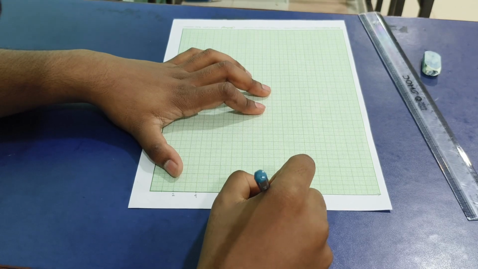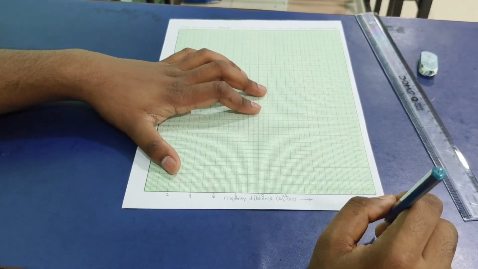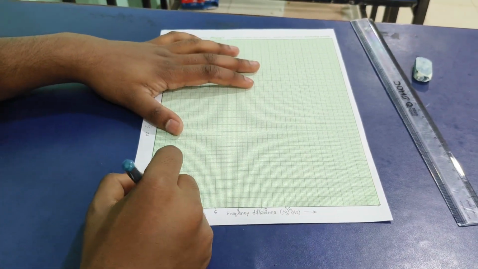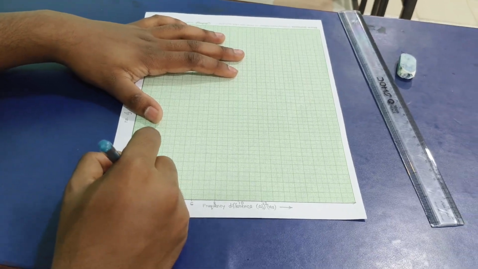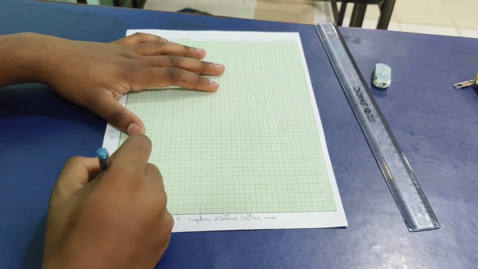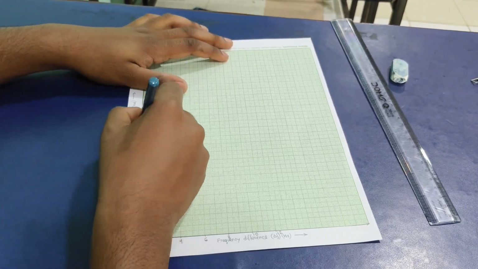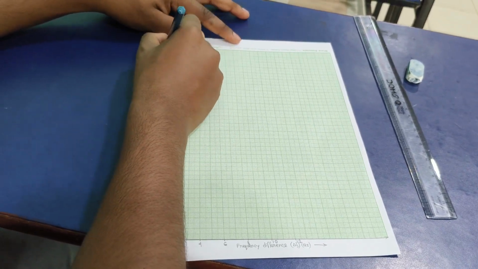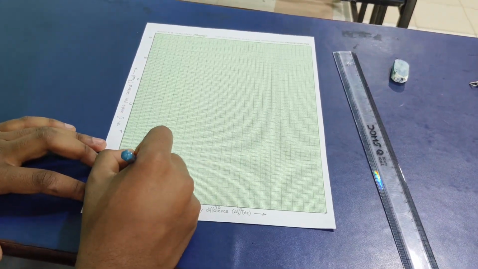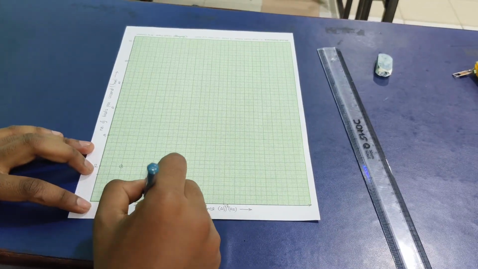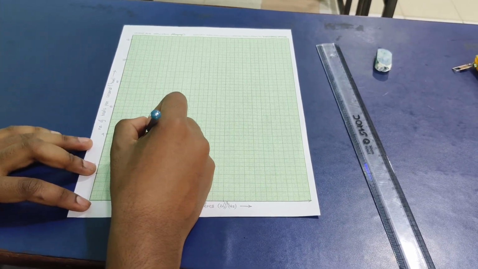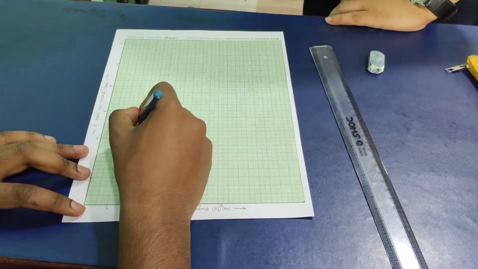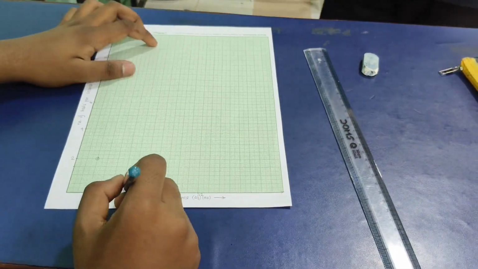To plot the graph between frequency difference versus number of beats per second, we have plotted the frequency difference along the x-axis and the number of beats per second along the y-axis. Here we have taken along the x-axis 10 small scale divisions equal to 1 main scale division, and along the y-axis 20 small scale divisions equal to 1 main scale division.